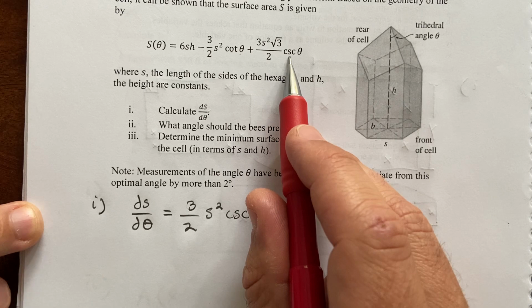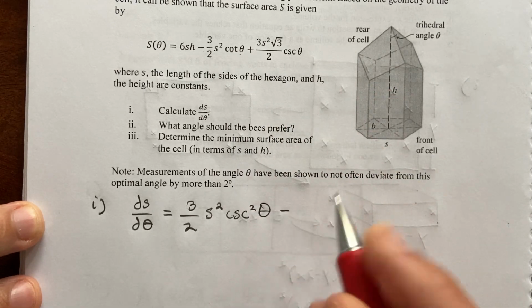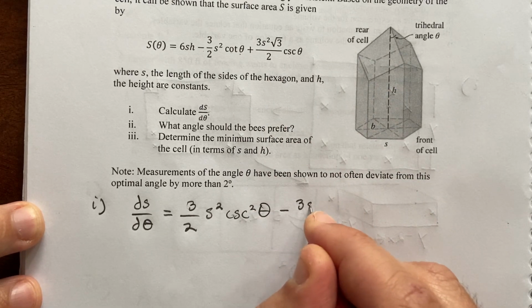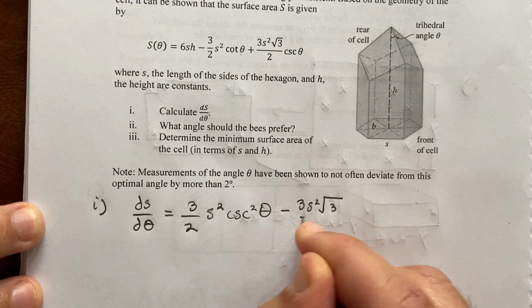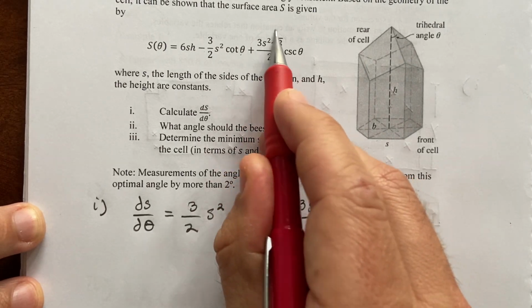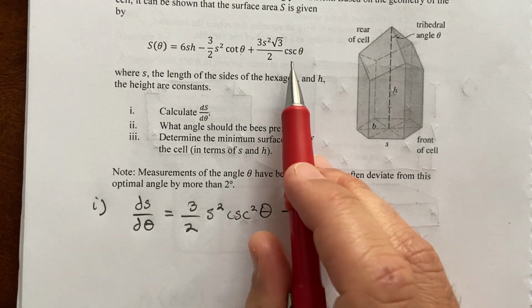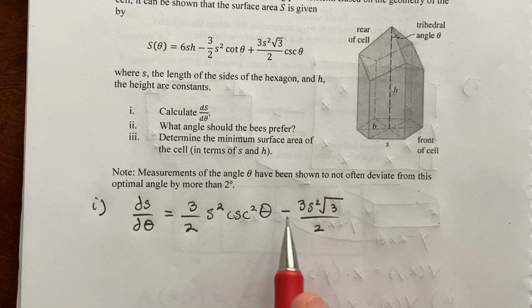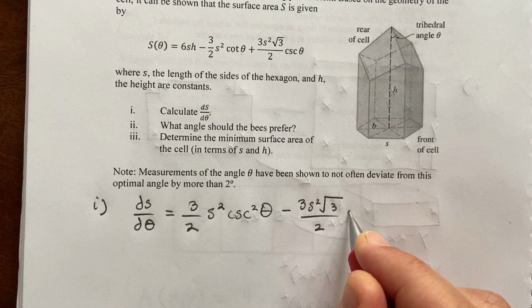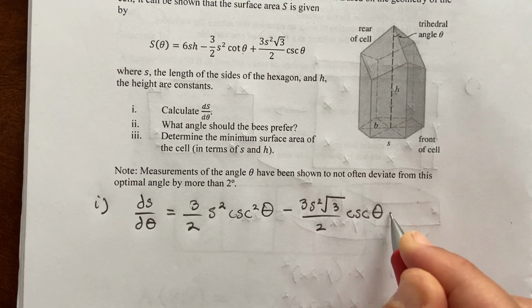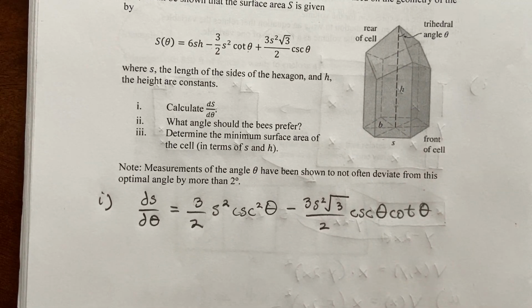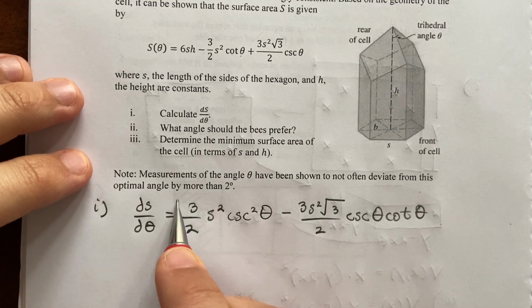So I'll just have negative 3s squared root 3 over 2. That whole thing is a constant. The negative derivative of cosecant, I can bring that out front, and then I'll have its derivative as cosecant theta cotangent theta. So that's actually the derivative.